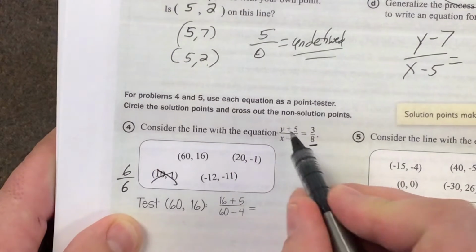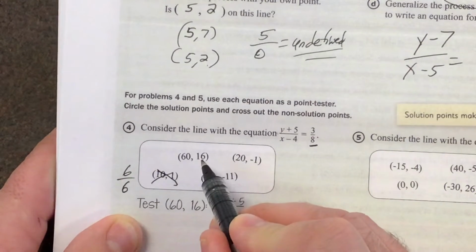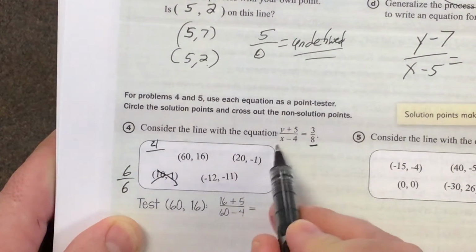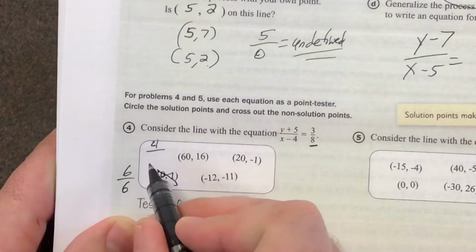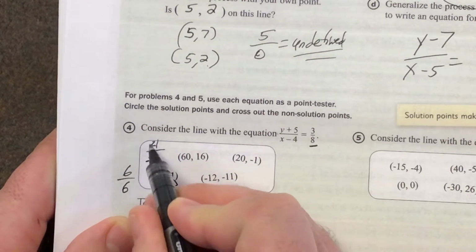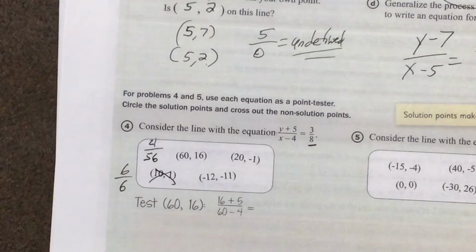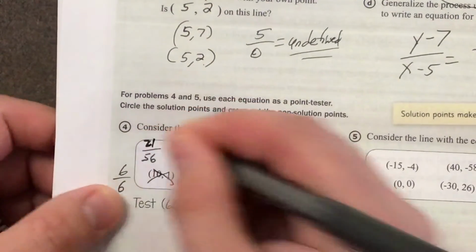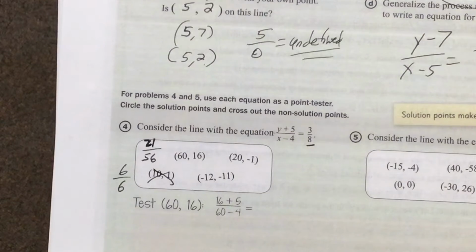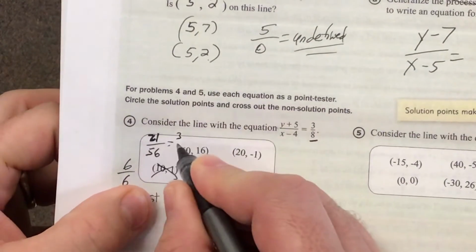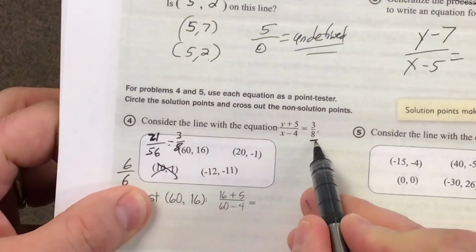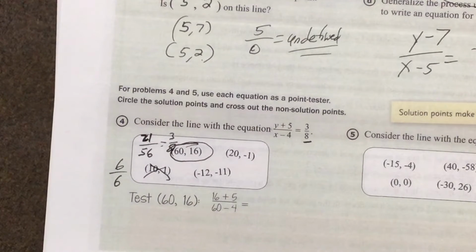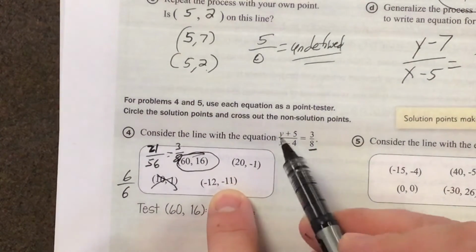Let's try this one. 16 plus 5 is 21, over 60 minus 4, 56. Let's reduce it. Let's divide by 7. 21 divided by 7 is 3. 56 divided by 7 is 8. That one does work. All right, let's check this one. Negative 11 plus 5.